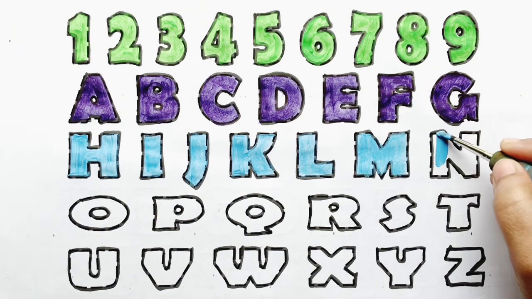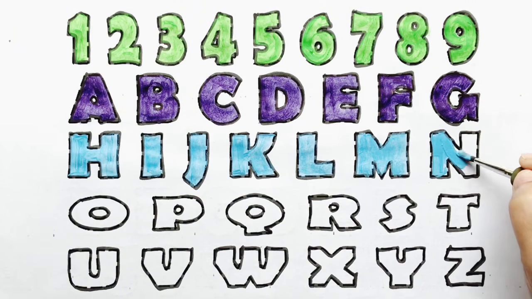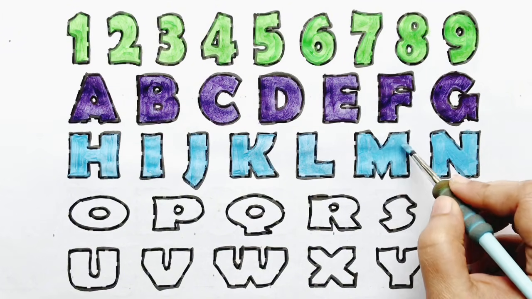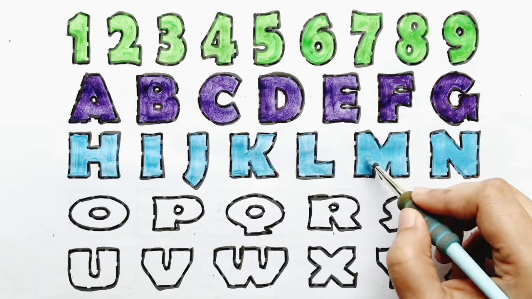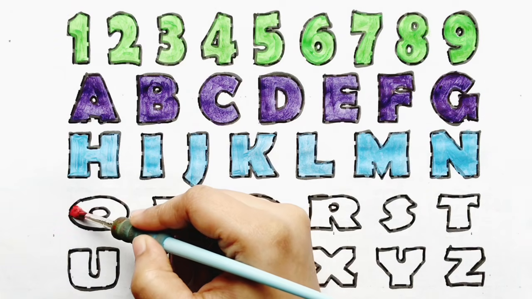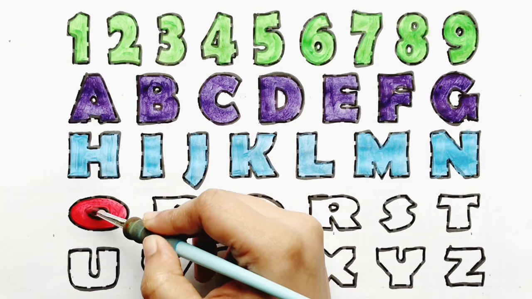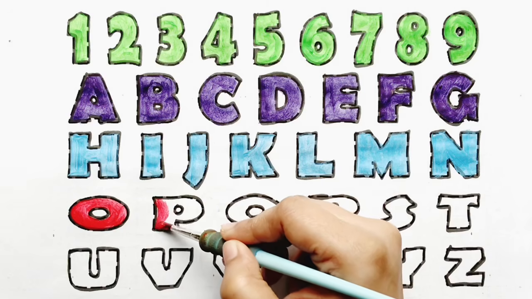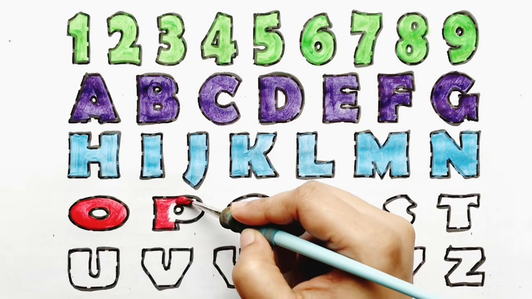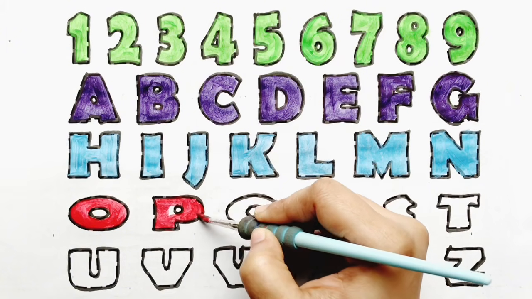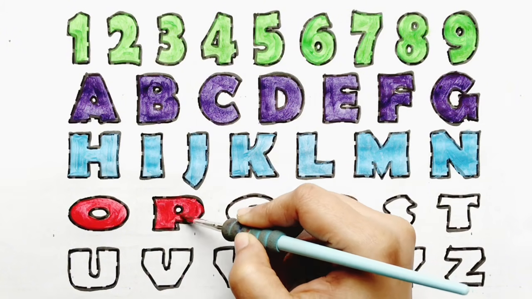1, 2, 3, let's go. N for nest. A, B, C, count the rhythm. And 1, 2, 3, we're singing all together. A, B, C, count the rhythm. And 1, 2, 3, we're singing all together. Red color. O for octopus. A, B, C, count. P for pig. And 1, 2, 3, we're singing all together. A, B, C, count the rhythm. And 1, 2, 3, we're singing all together.